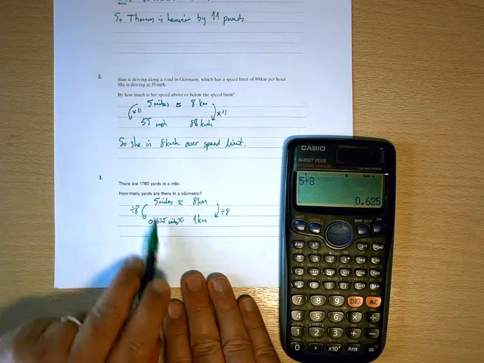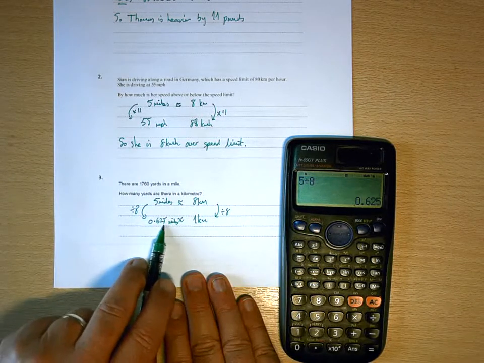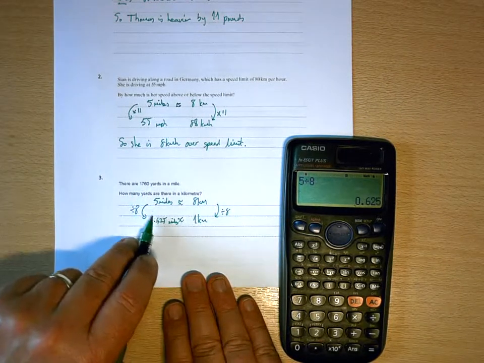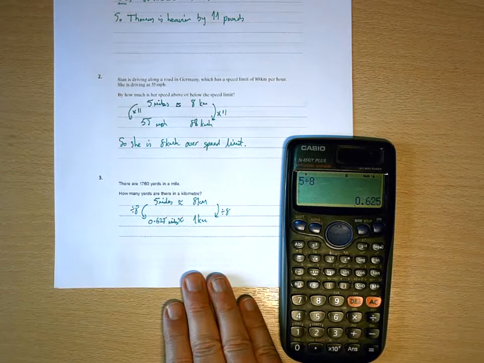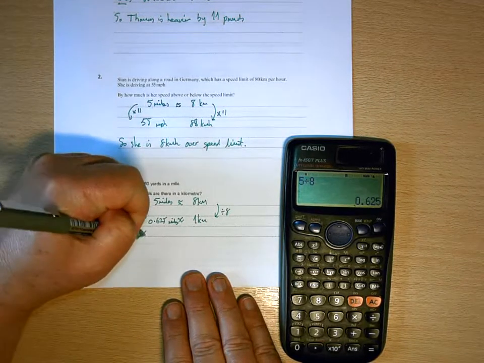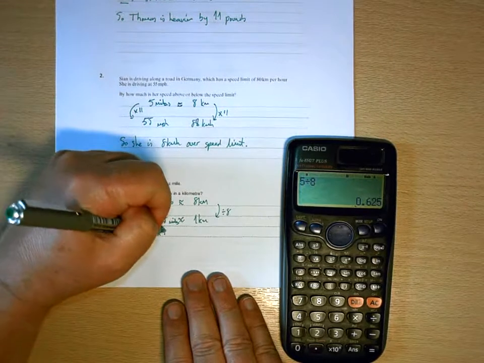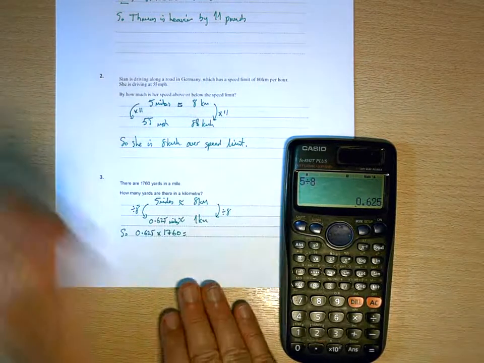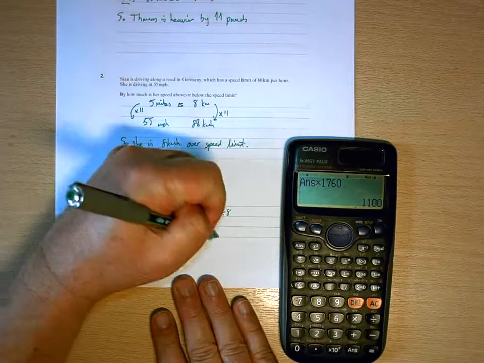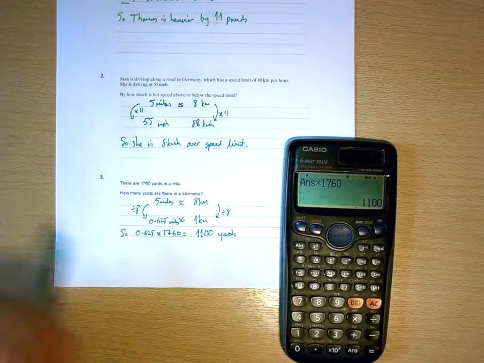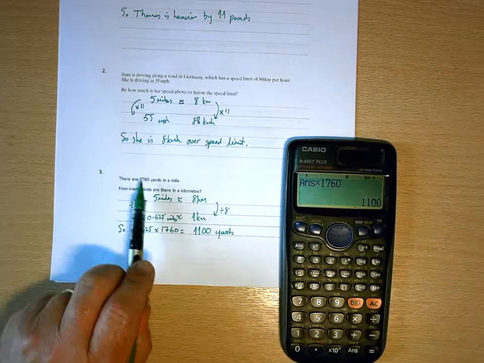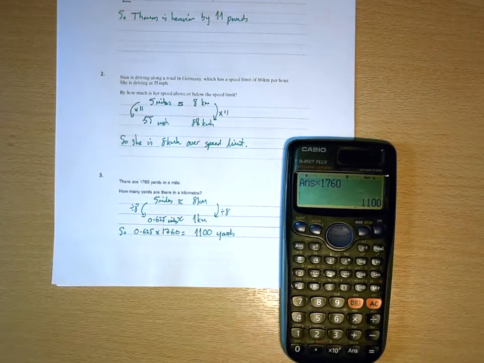I've then got to work out how many yards that becomes. So 1 mile would be that, so I would now multiply by 1760 to work out how many yards there are. So 0.625 times 1760 is 1100 yards. Because 1 kilometer is less than a mile, we would expect that value to be less than the number of yards in a mile.